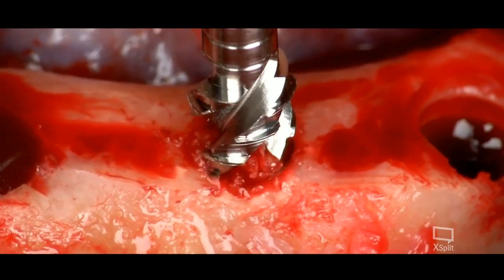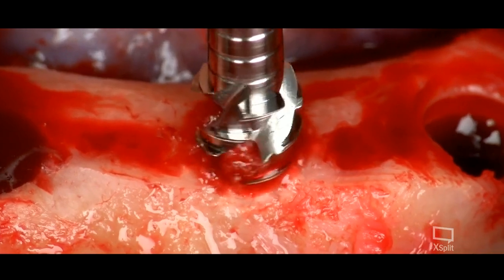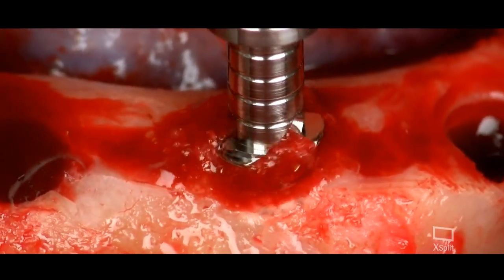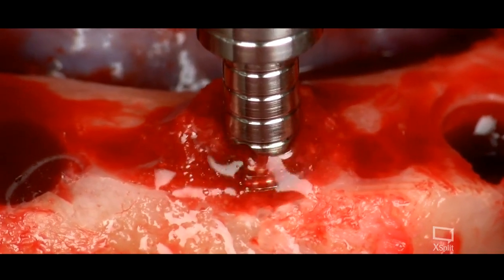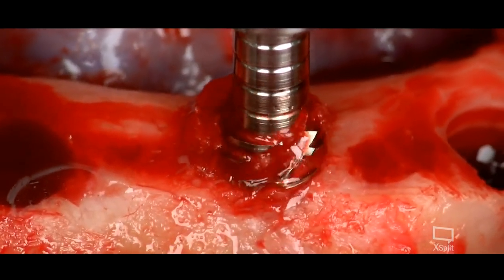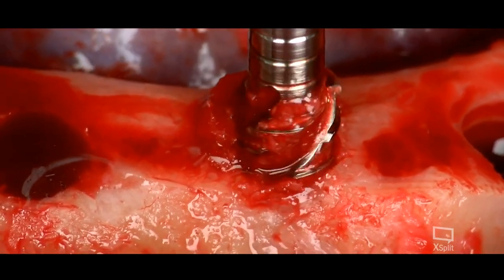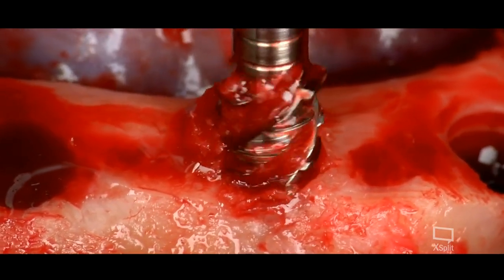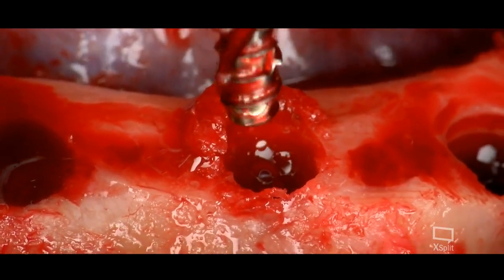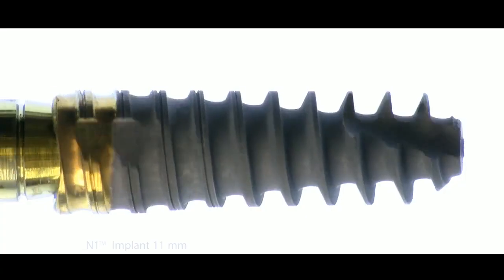Of course, here the double milling function was not used, just the normal way, and the doctor glued the provisional basis for immediate loading directly on the day of the surgery.